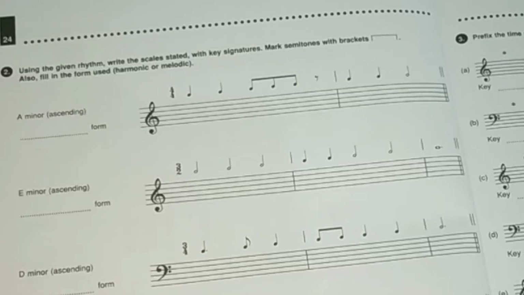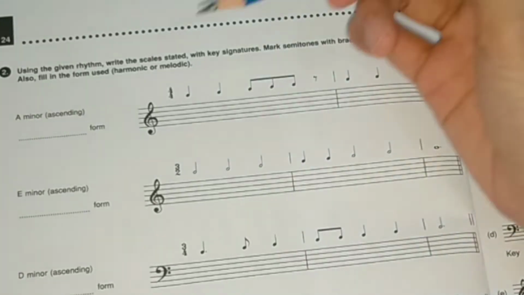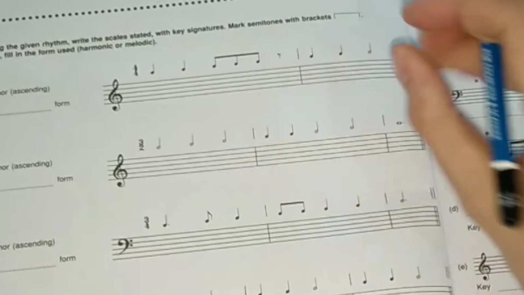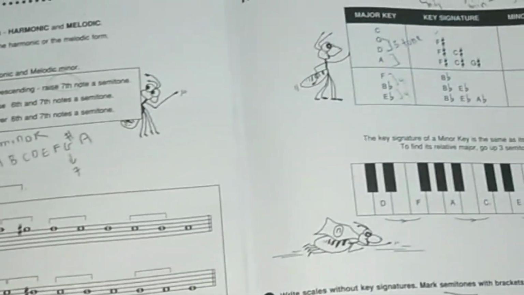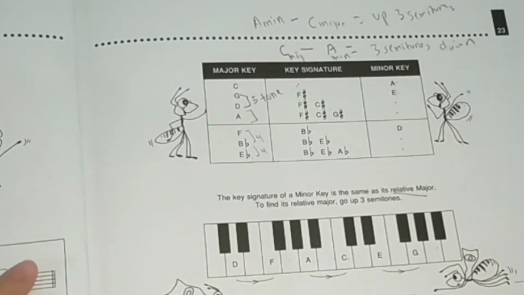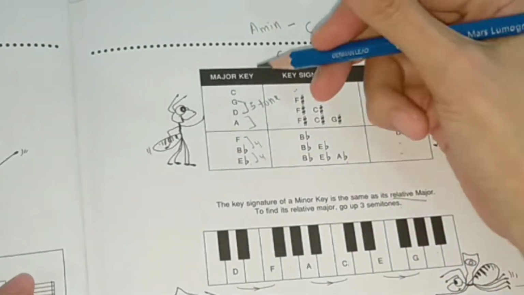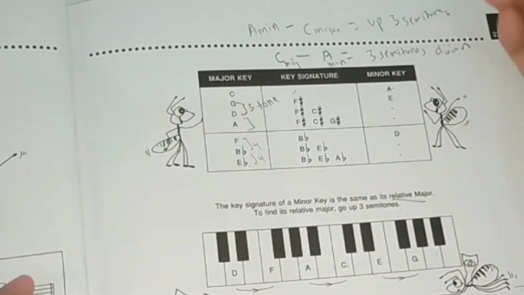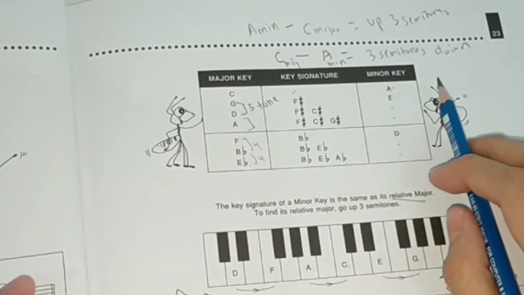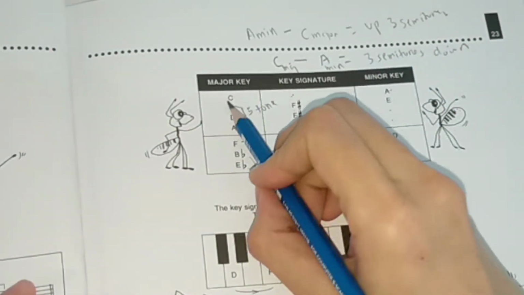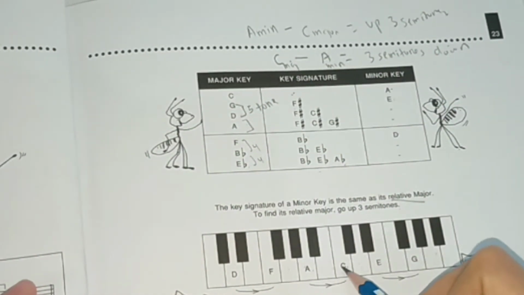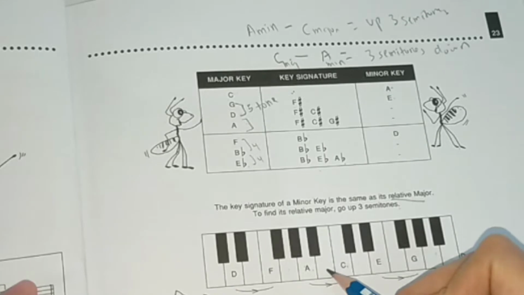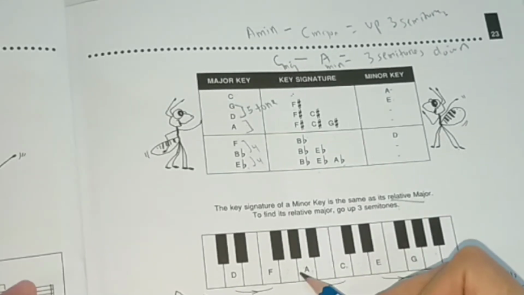Hello everyone, today we are going to continue the exercise for the minor and major scales which we have done in the last video, how to count minor to major and major to minor. So you can refer back to this table, for example C major. If you want to find the minor, then go down 3 semitones, which is A minor.